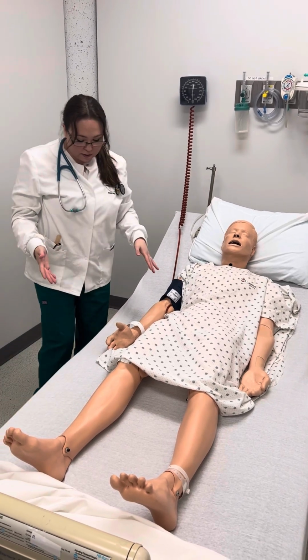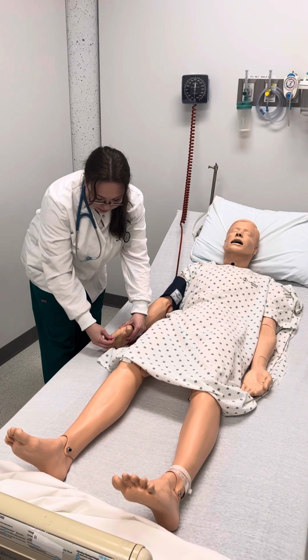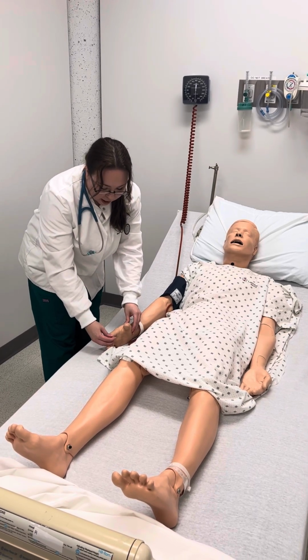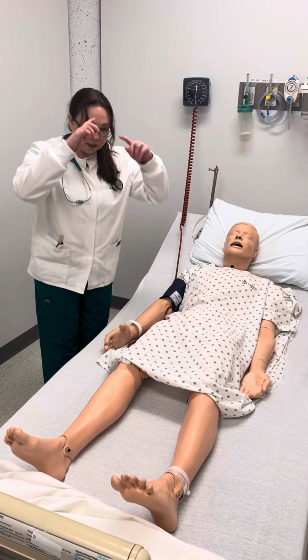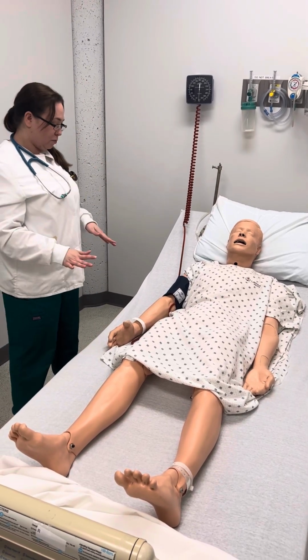Next, I'm going to assess my patient's oxygen. I am going to place a pulse oximeter on the patient's finger, and the pulse ox is reading at 98% in room air, and normal is between 95% and 100%.